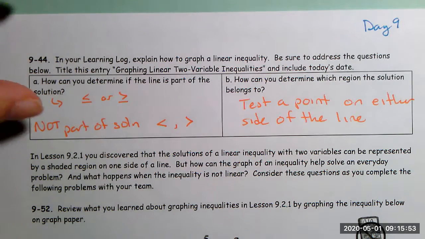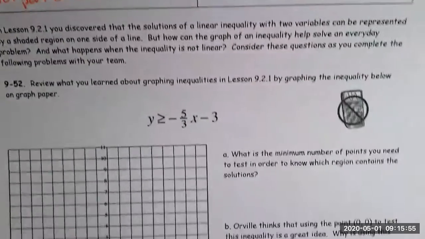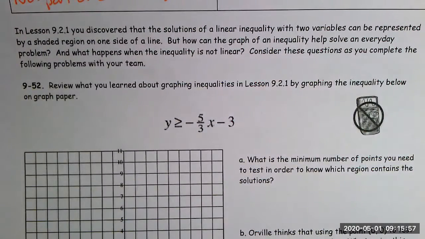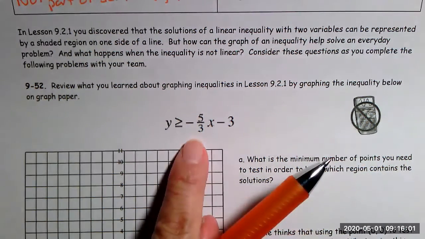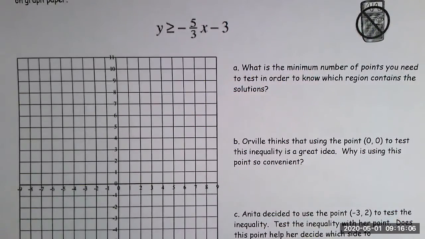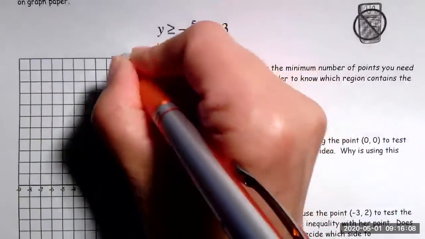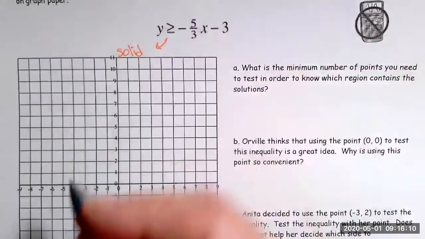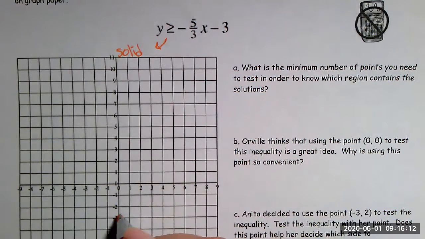All right, so let's take a look at the next one because I'm going to look at a case where people look at different points to test. So let's go ahead and just graph this. So the first point that I'm going to put, first of all, I know it's going to be solid. I'm just going to jot that down so I don't forget. I'm going to plot the point -3, 1, 2, 3, 4, 5, 1, 2, 3.